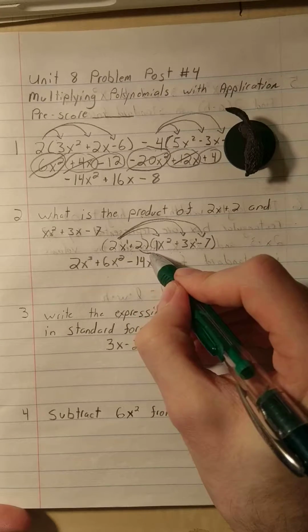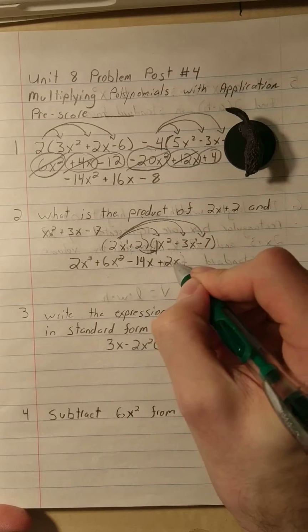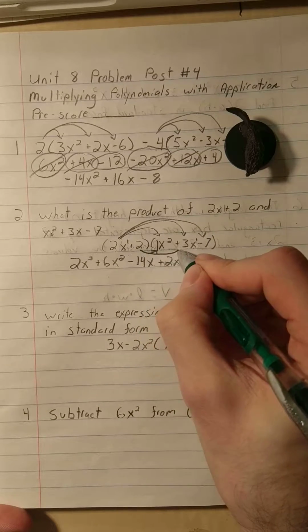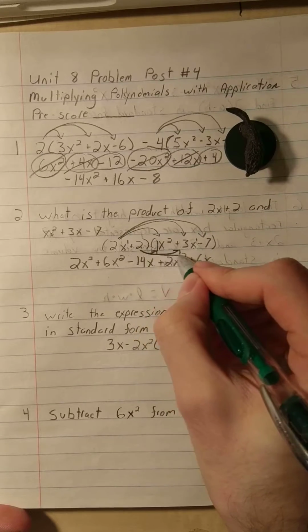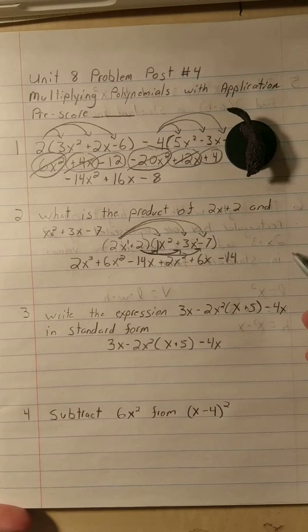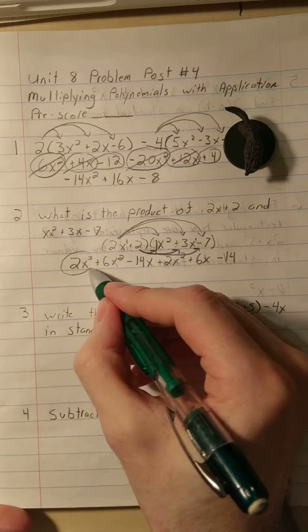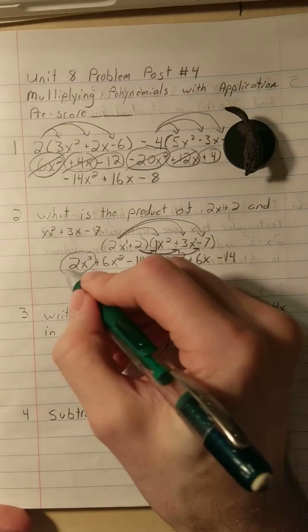Now it's time for the 2. 2 times x squared will be a 2x squared. 2 times 3x will be a 6x. And 2 times negative 7 will be negative 14. Combining like terms, starting with the highest order, 2x to the third. Nothing else is to the third power, so that will stay 2x to the third.